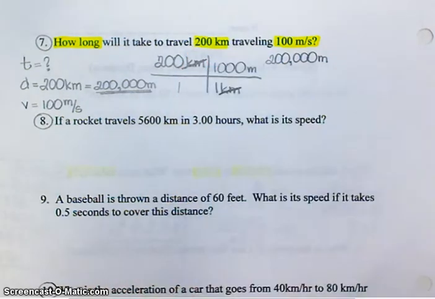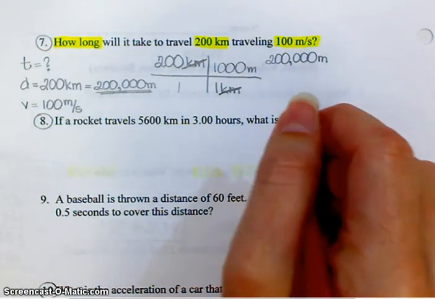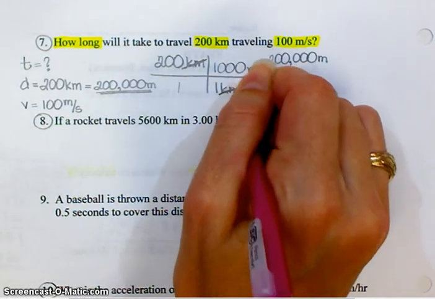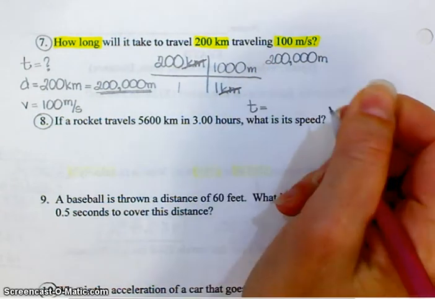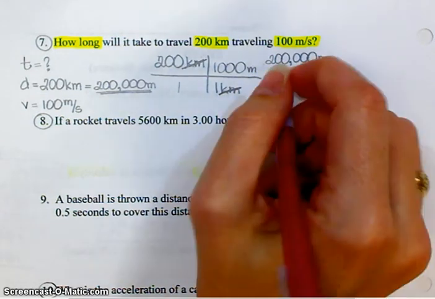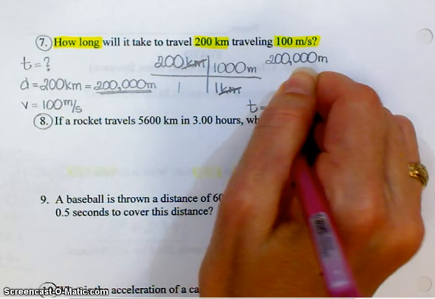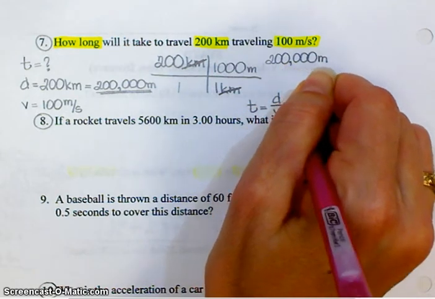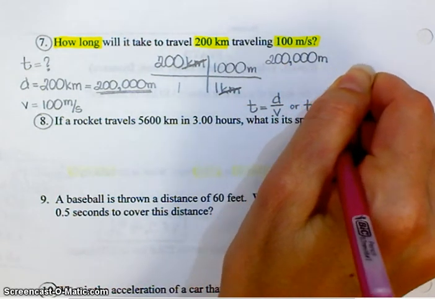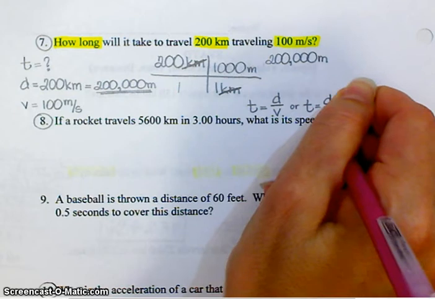Okay, so now I look at the sheet that you did for notes the other day. Find your formula to solve for time. And tell me what it is. Distance over speed or distance over velocity. Okay.